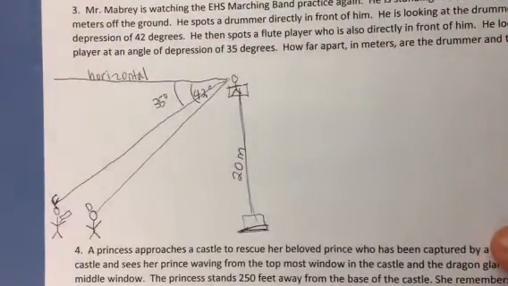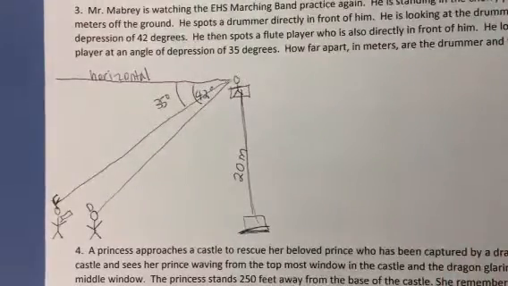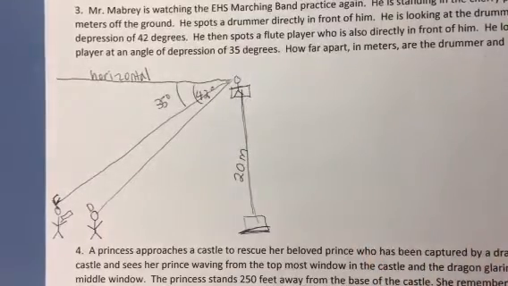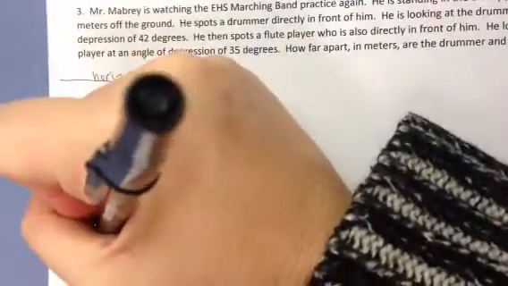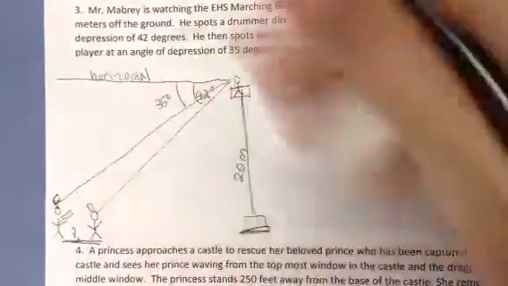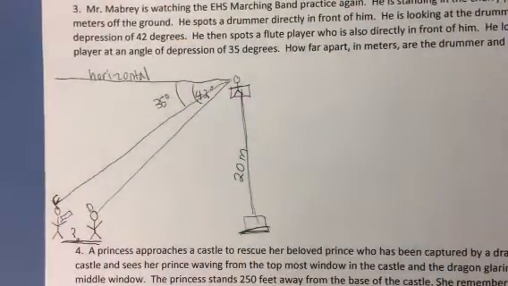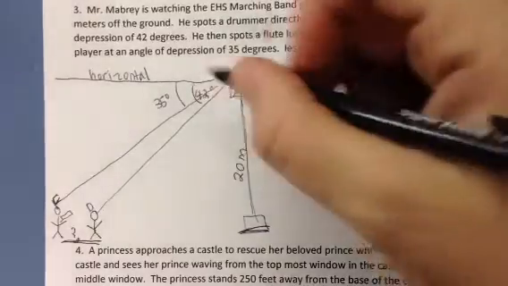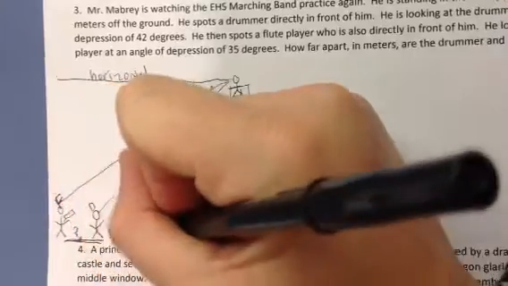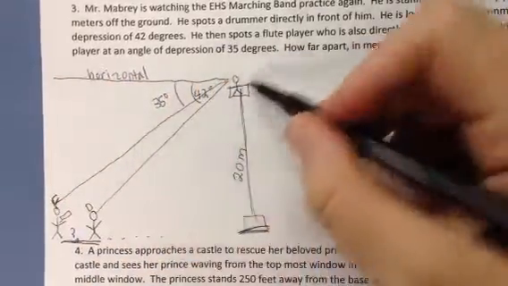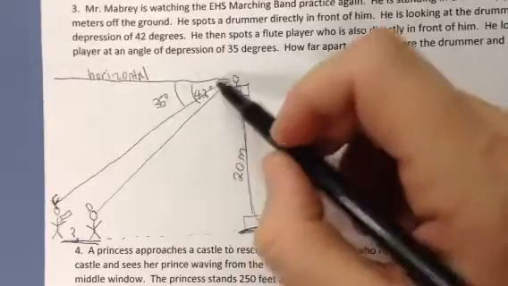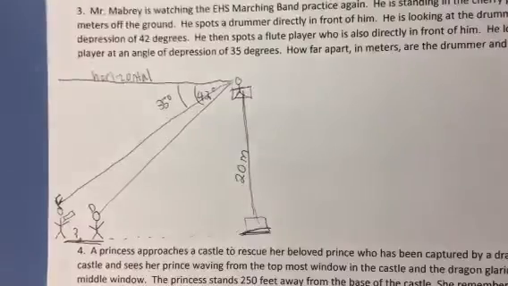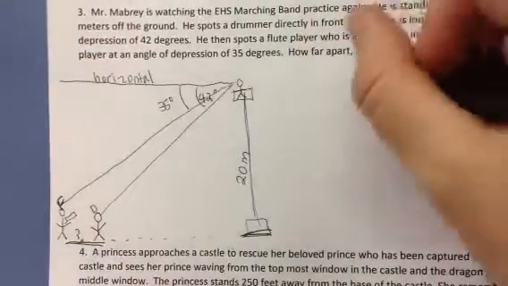I know our drawing is getting pretty confusing here, but this is a tough problem. All right, so how far apart in meters are the drummer and the flute player? So ultimately, we're trying to figure out the distance that they are apart. But we're going to really need to break this down into a few different steps. And what we can do here using right triangles is we can figure out how far away the drummer is from the base of the cherry picker. Then we can figure out how far away the flute player is from the base of the cherry picker, and then subtract. So I'm going to do the flute player first.